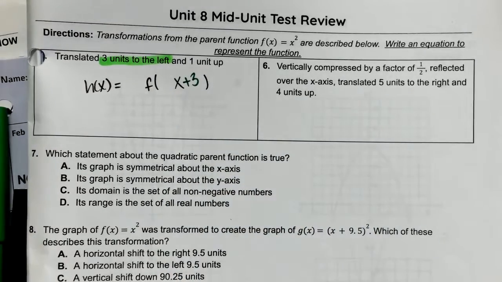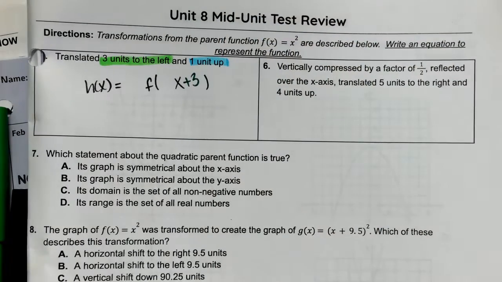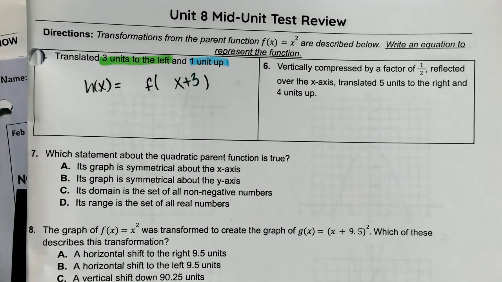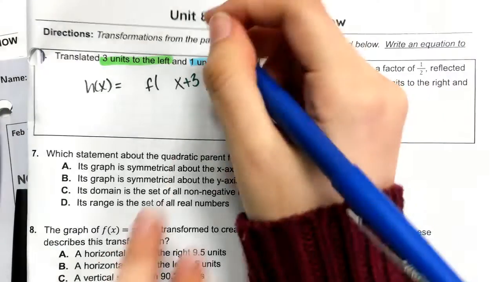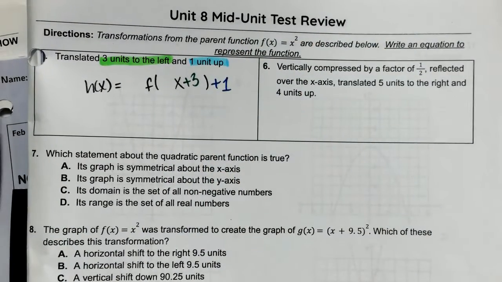Then you are going 1 unit up. Well, we know when we go up and down, we have a vertical transformation. So we are going to go up or down. Now, outside stays the same. So if you're outside the parentheses, positive is positive. So 1 unit up, we write, as you would think, plus 1.